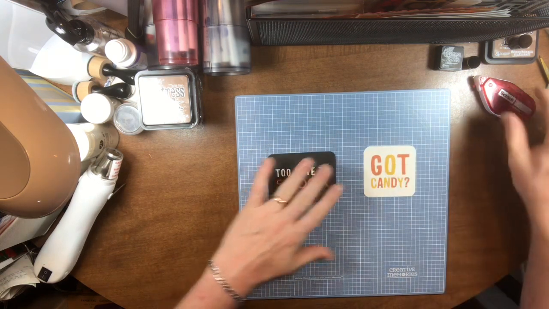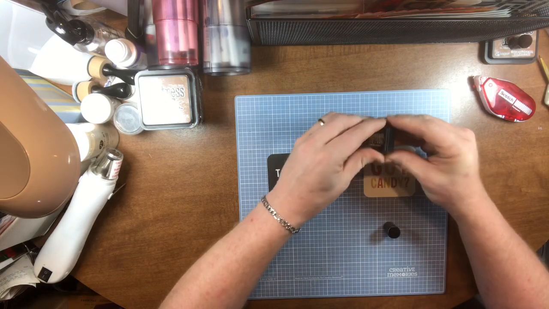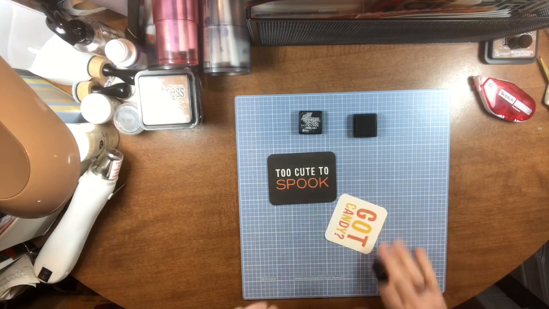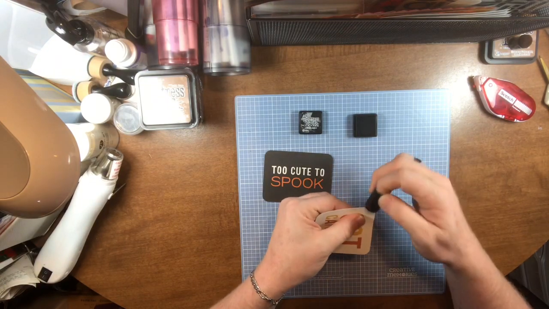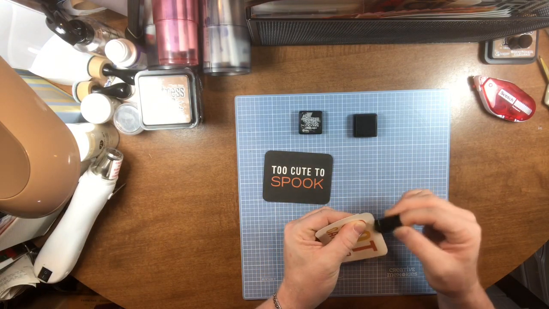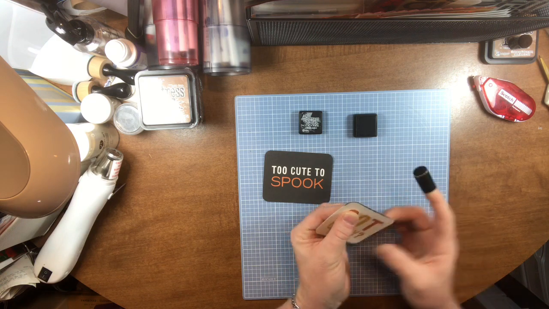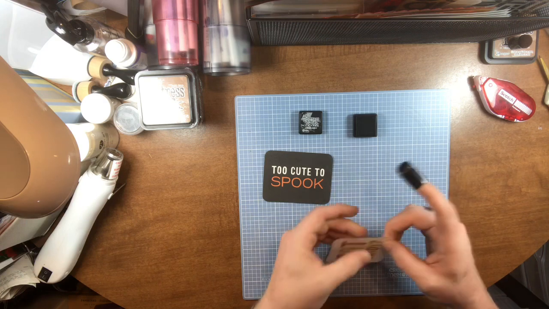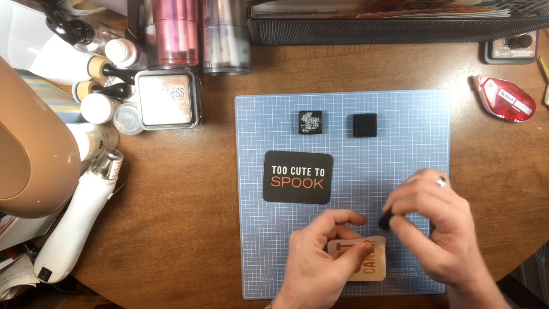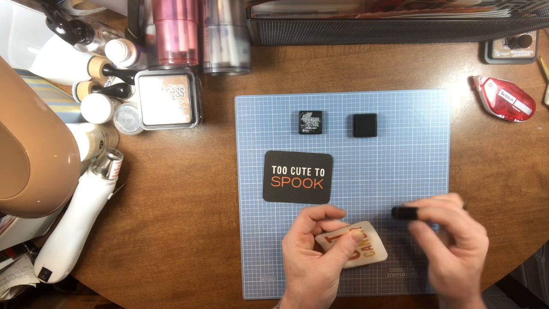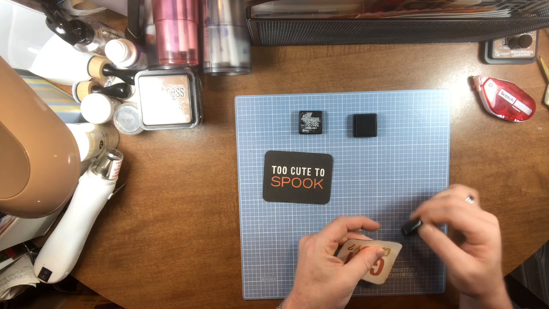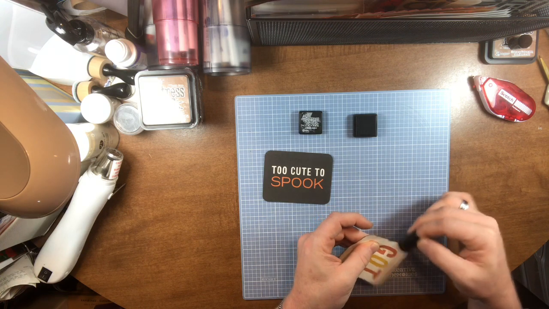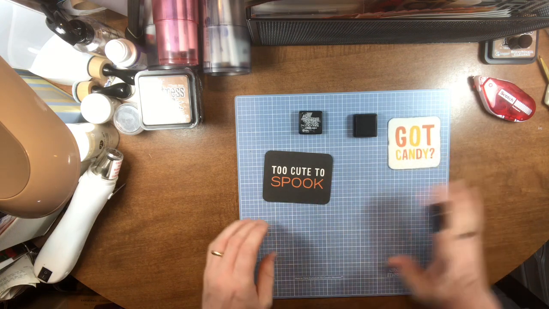Our Too Cute to Spook. Now let's get our Distress ink. We're inking these up. This will help it stand out from the paper underneath of it. And all that orange we got, we're going to be mounting these on there. There we go. Got a little edging on there.